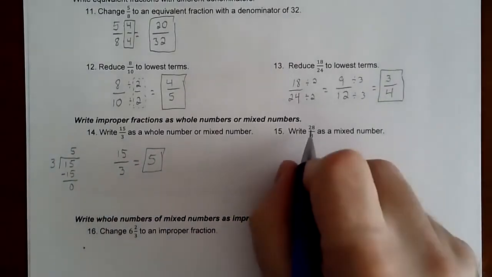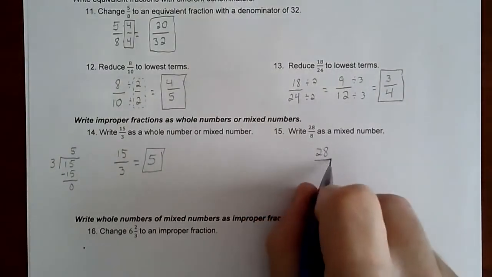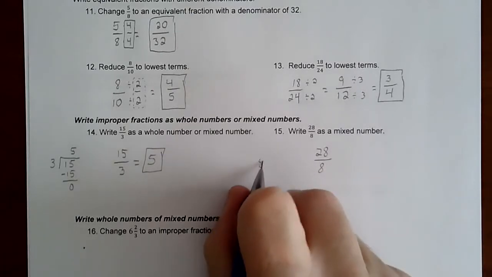This one, you're looking at taking 28 and dividing it by 8. So some of you can mentally say, how many times does 8 go into 28 without going over? But if you can't do that mentally, no problem.